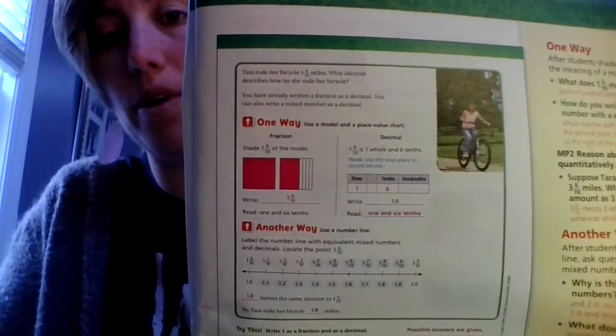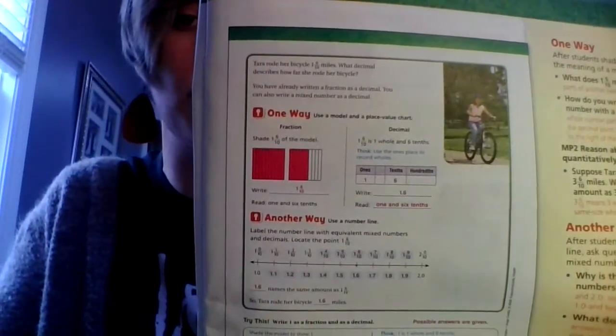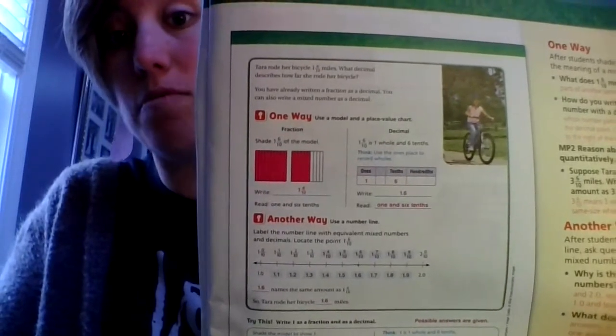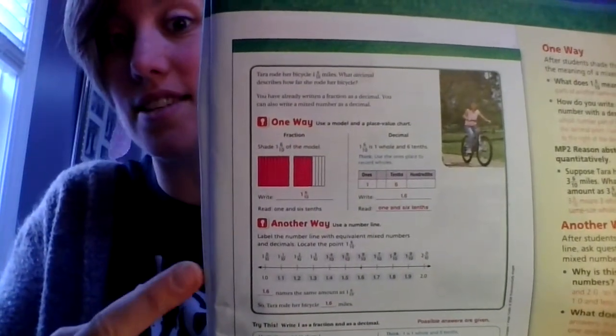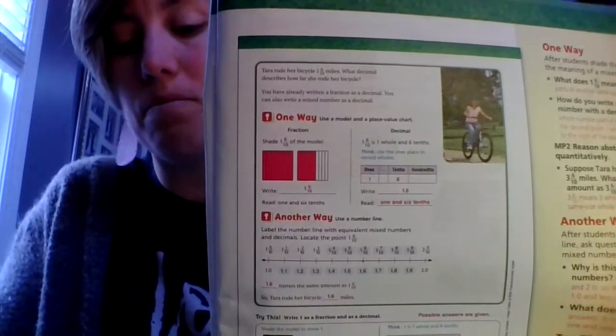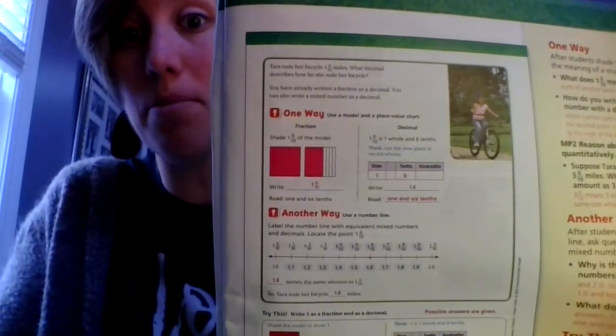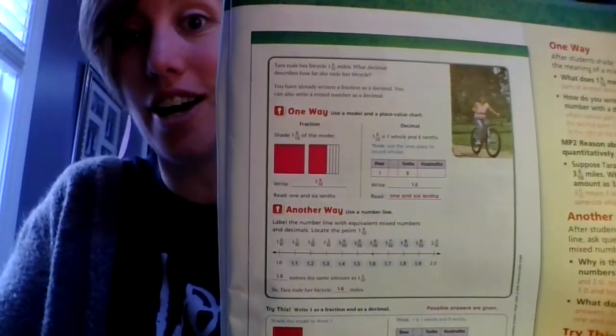Go to the 9.1 practice section in your Think Central online, and that will give you more practice on this. There are step-by-step instructions. There's examples you can see. You can check your own answers. Go practice these things, and that is lesson 9.1. That is all you need to know. You guys are doing a great job.